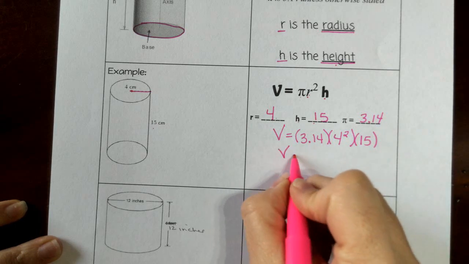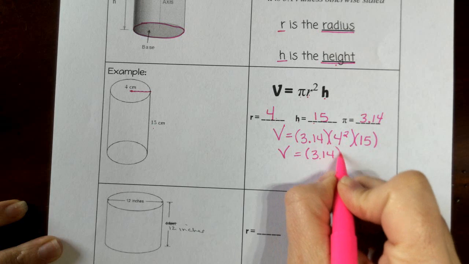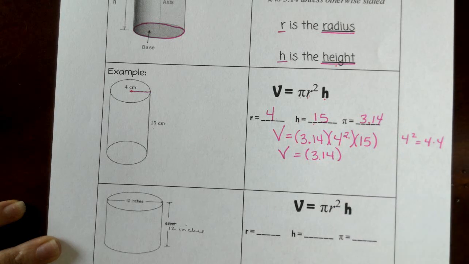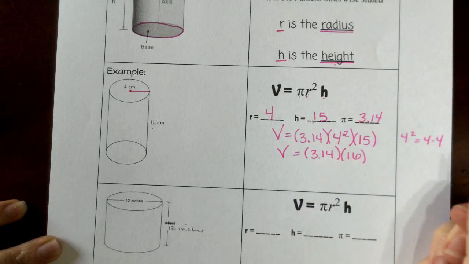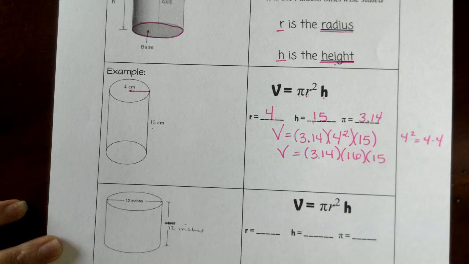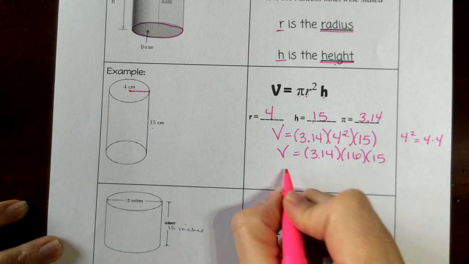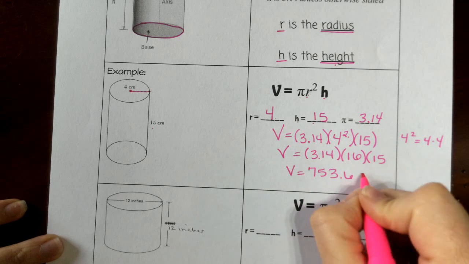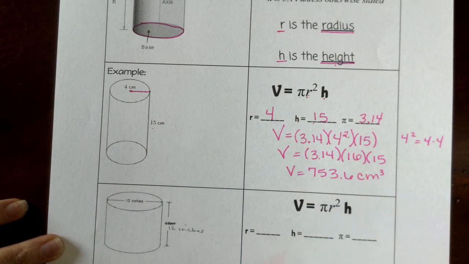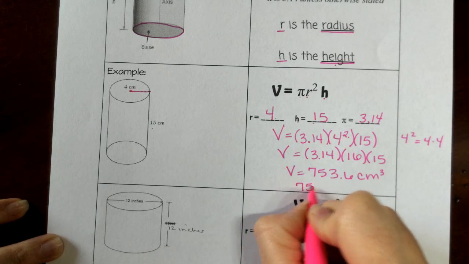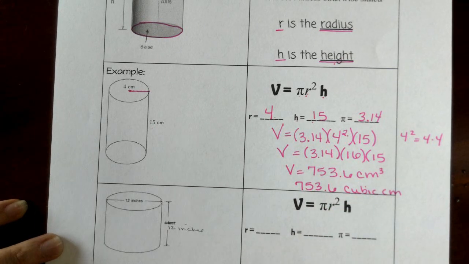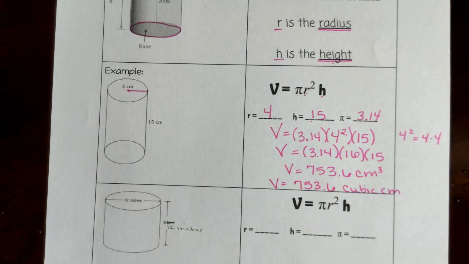Okay, so first with order of operations, we know we need to get rid of the exponents first. 4 squared, remember 4 squared is 4 times 4, and 4 times 4 is 16 times the 15. So multiplying all three of those together, we come up with a volume of 753.6. And again, since it's volume, our units are centimeters cubed. If you can't write it that way, you could write 753.6 cubic centimeters. Okay, sometimes getting that exponent can be difficult. Okay, let's try another example.